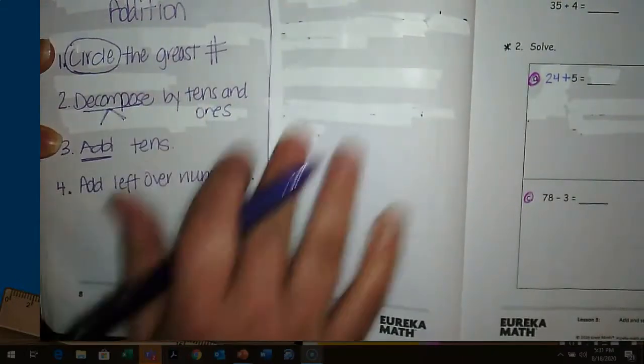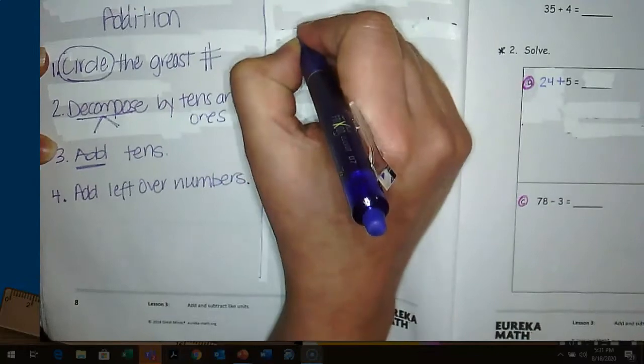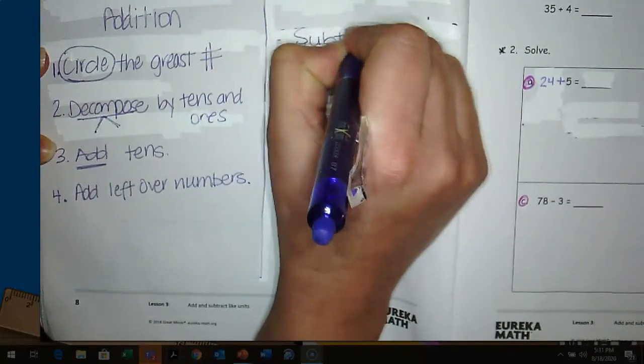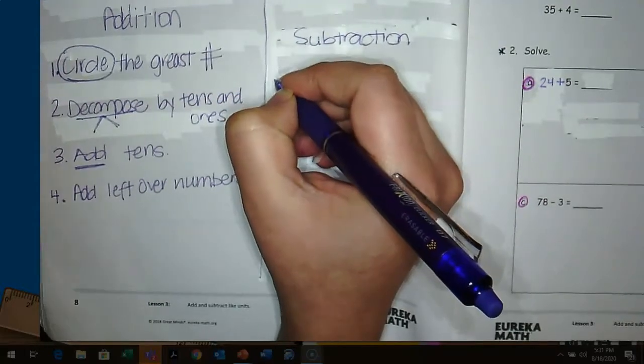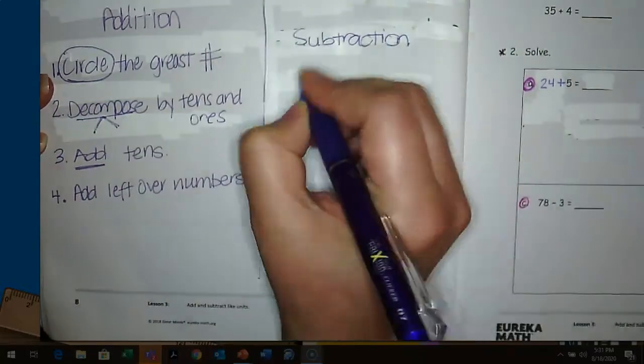The second thing I have to do, now that I'm done writing the addition, is continue with the subtraction steps. Remember, step 1, 2 and 4 are always the same.